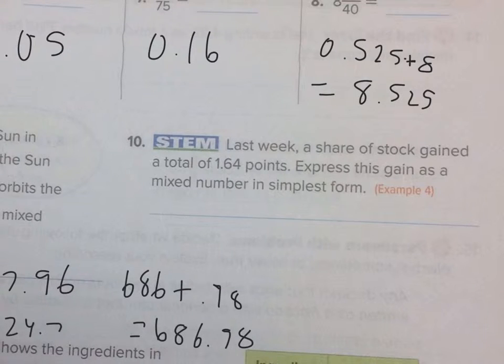So for number 10, because it's a mixed number, we're going to be adding this 1 to whatever we change the decimal into. So we can start by saying 1 plus. And then to change a decimal to a fraction, we just say it, right? So 64/100ths. But at this point, it says in simplest form. So we know that we can change 64/100ths and break that down to something smaller.